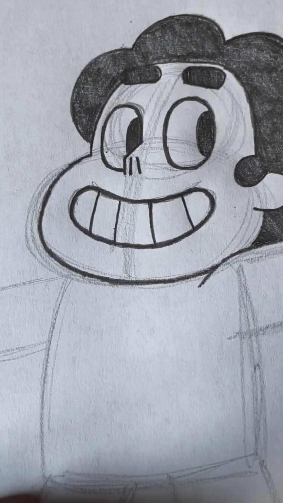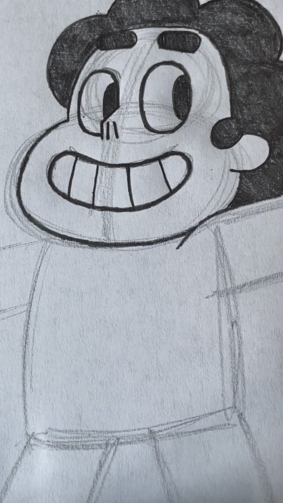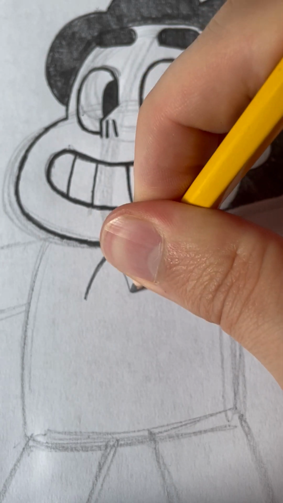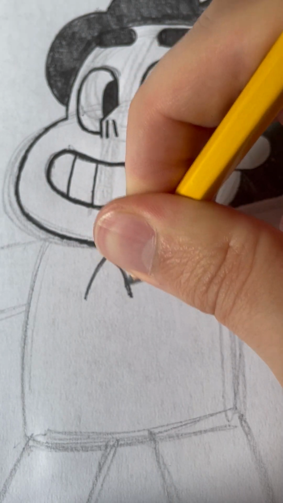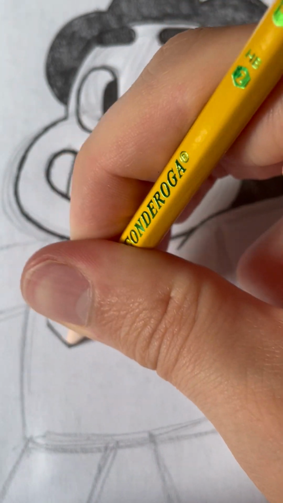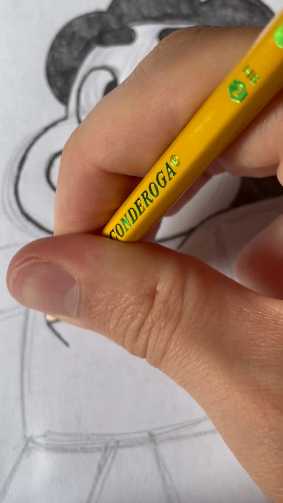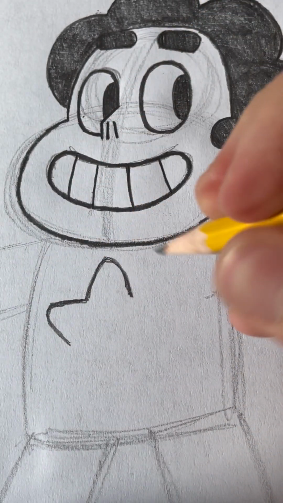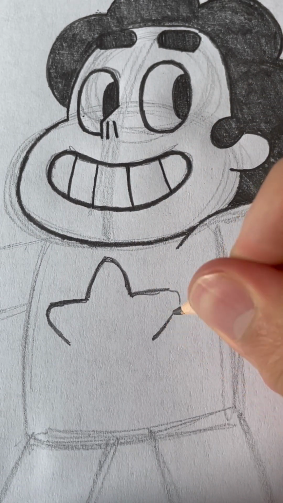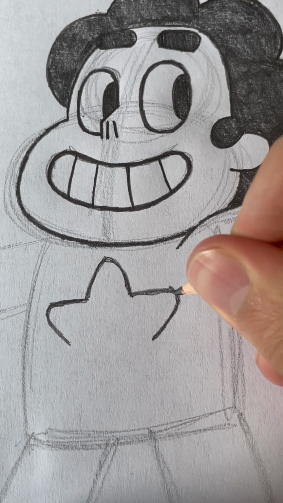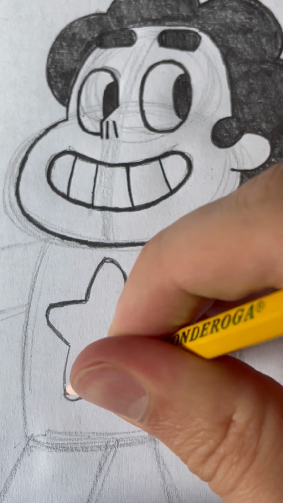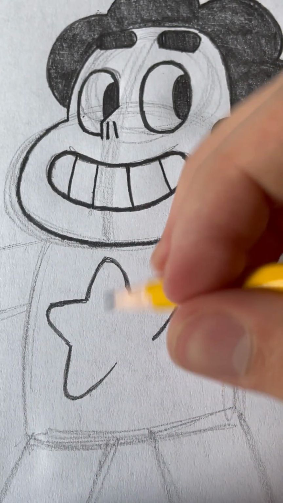Now, before we get on to his shirt, we need to draw this star that's in the middle of his shirt. And a star typically has these triangles with soft tips. So it's a little complicated, so take your time. The typical guide to drawing stars isn't exactly gonna be the best idea for this drawing.